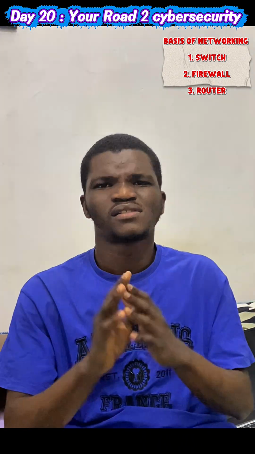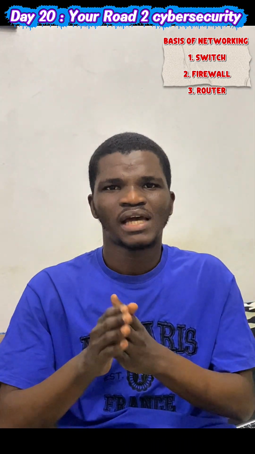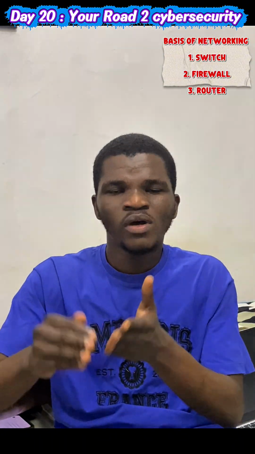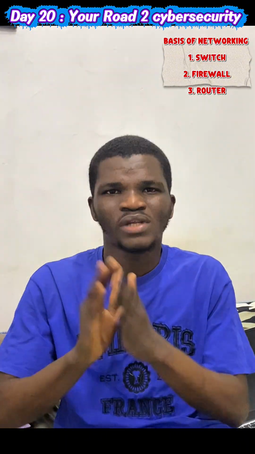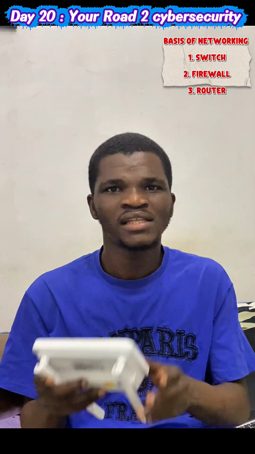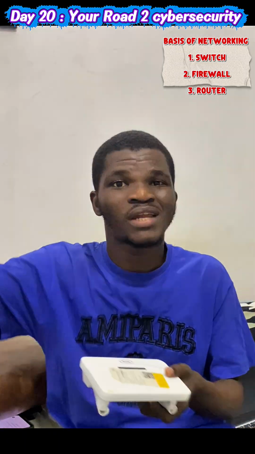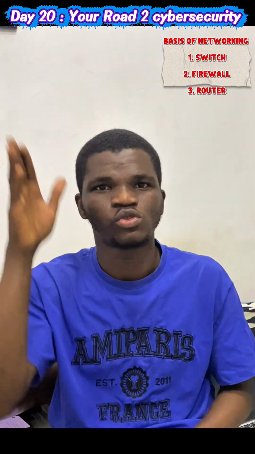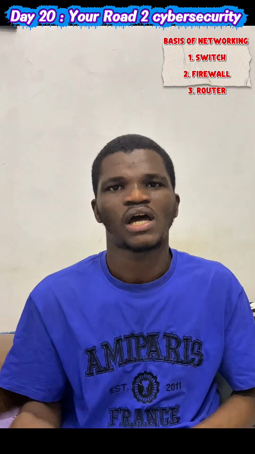And think of a router like this. A router is just like the road in front of your house, and it is the one that connects you to other cities. So that's how a router looks. You understand? You are internal in your house. So for you to go to another city to see other things, to see other people, you have to follow that road. So that road is what you see as the router.